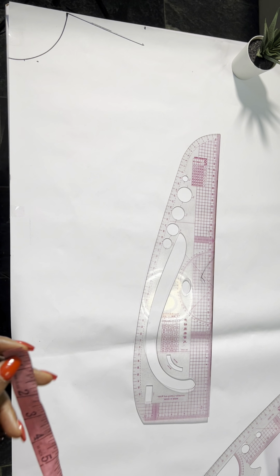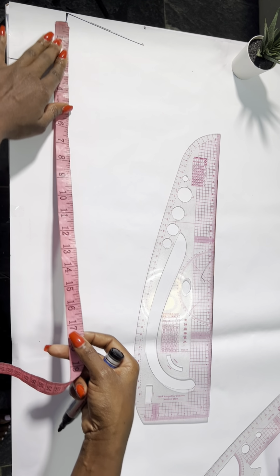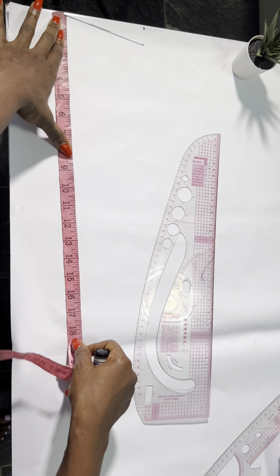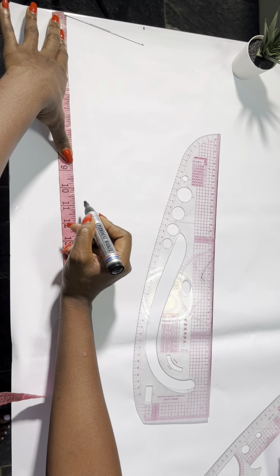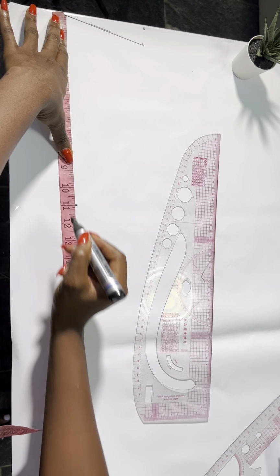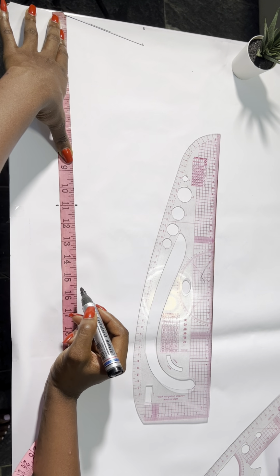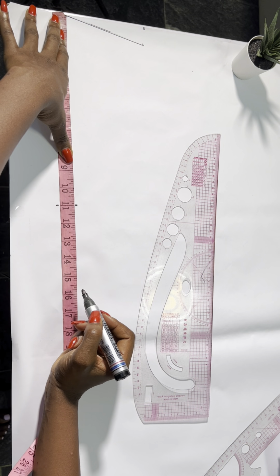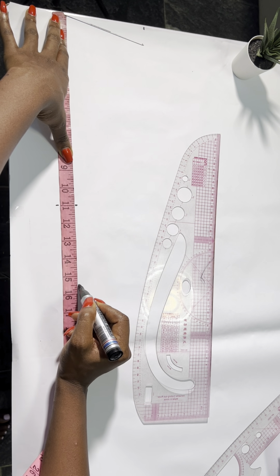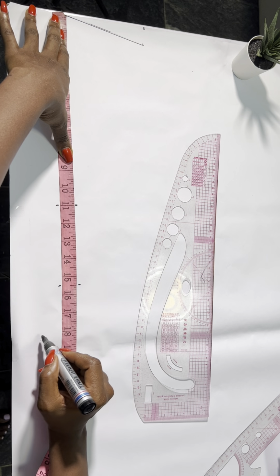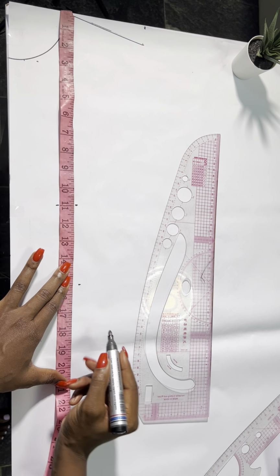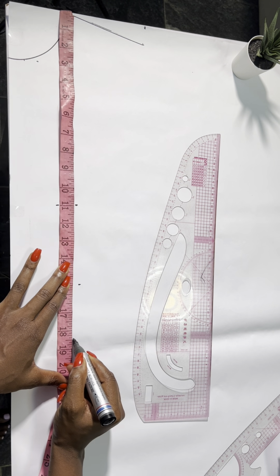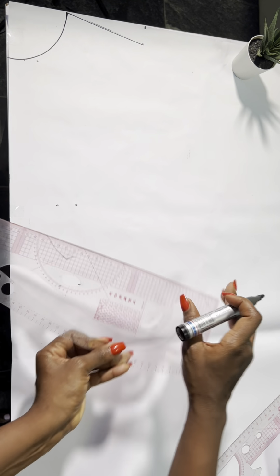The next measurement we'll be repeating will be our shoulder to bust point measurement. The bust point I have here is 11. Mark down our shoulder to under bust. Shoulder to under bust I have here is 15.5. Shoulder to waist measurement I have here is 18.5. Connect the lines.